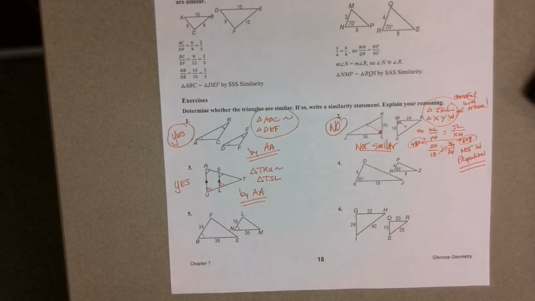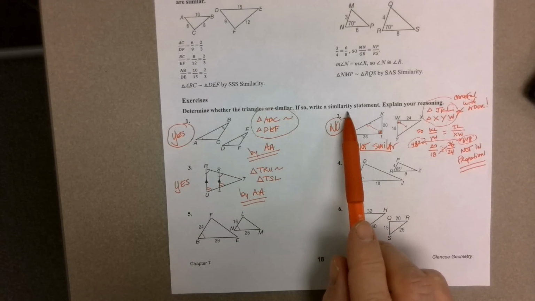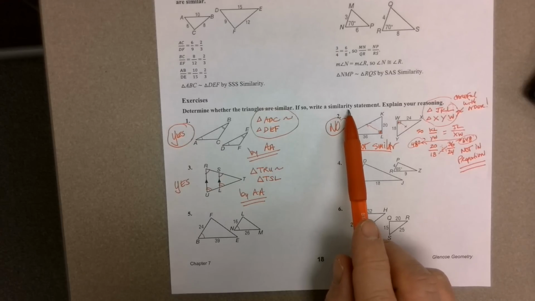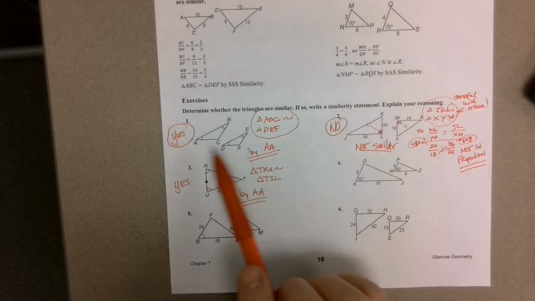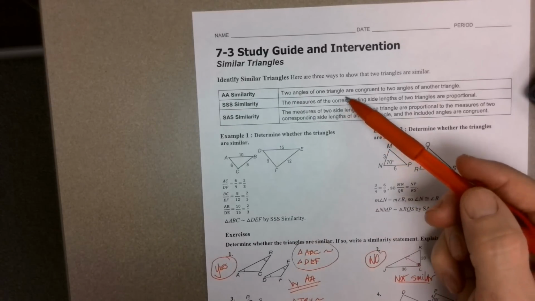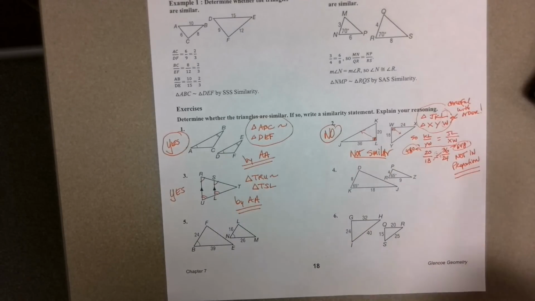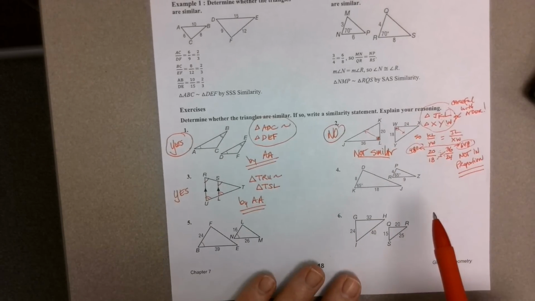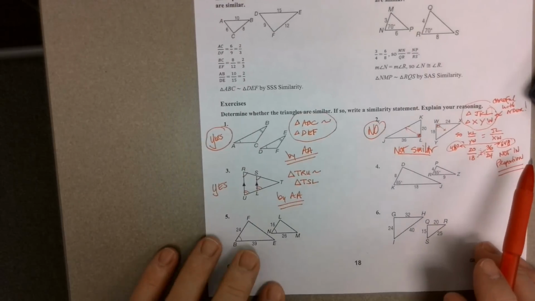So I'm going to determine whether the triangles are similar, and if so, I'm going to write a similarity statement. You'll remember back to the similarity statement, or the congruent statements. Order mattered, so corresponding angles have to match up, and so be careful with the order here. And so let's go through, and then we're going to explain why. The explanation is which one of these is the reason why I can say they're similar, or if it's not, then I can tell them why it's not. It's either going to be that angles aren't congruent, or that sides aren't in proportion, because that's the only thing I'm checking.